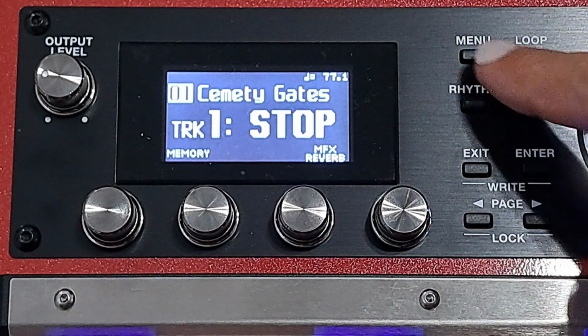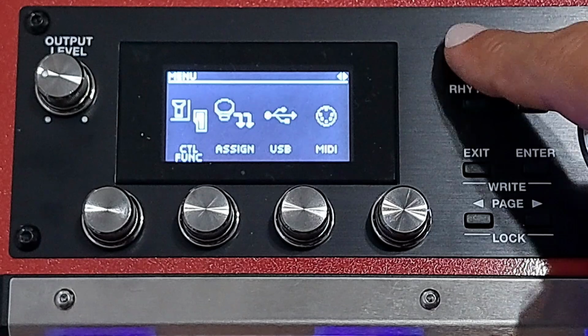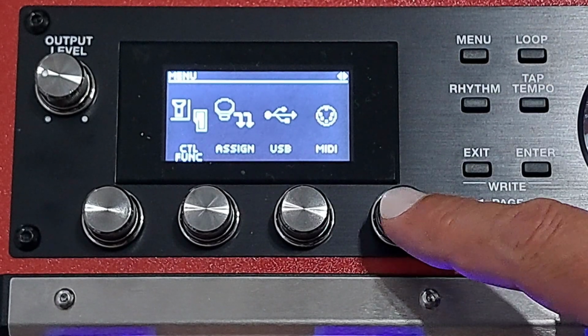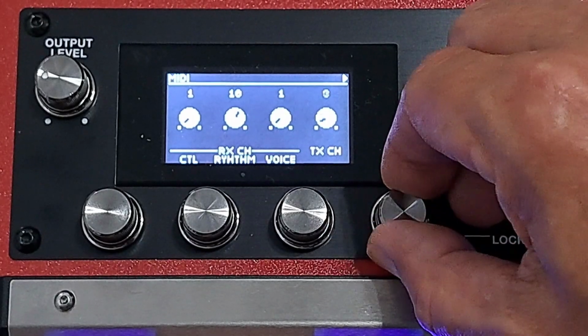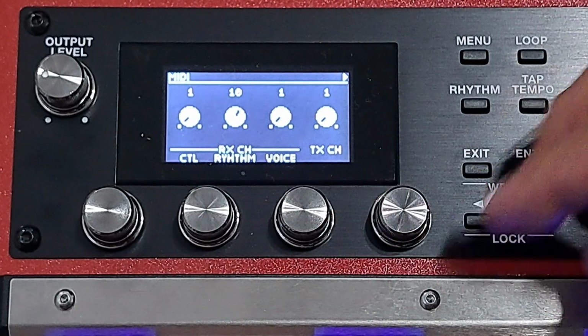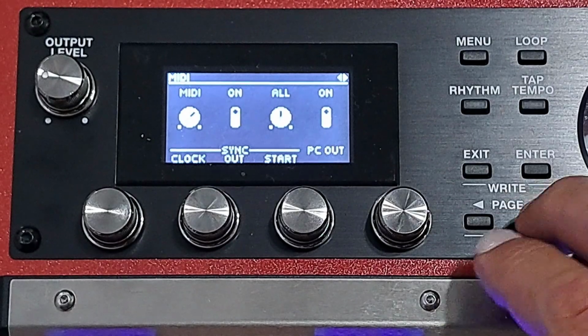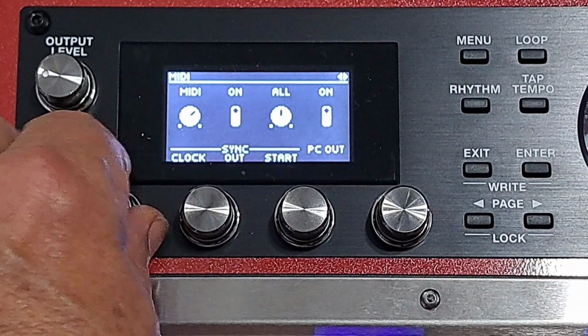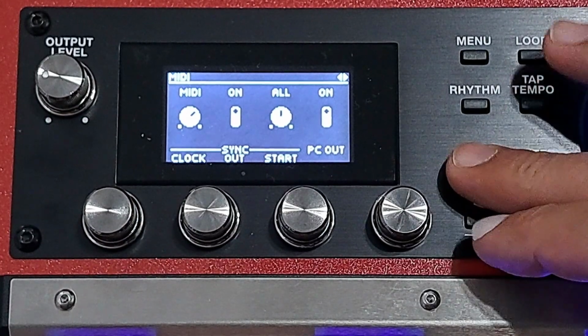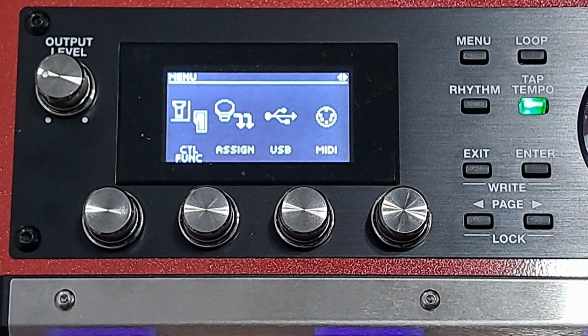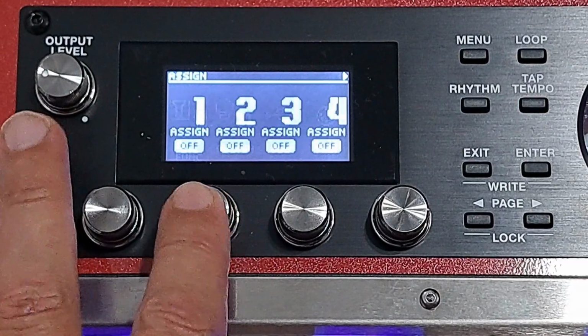So first thing to do is go into the main menu, hit menu twice. We'll go into the MIDI settings, and here you just need to set the channel. I have it set to 1, and if you got all the MIDI set up, I would suggest setting the clock to MIDI.